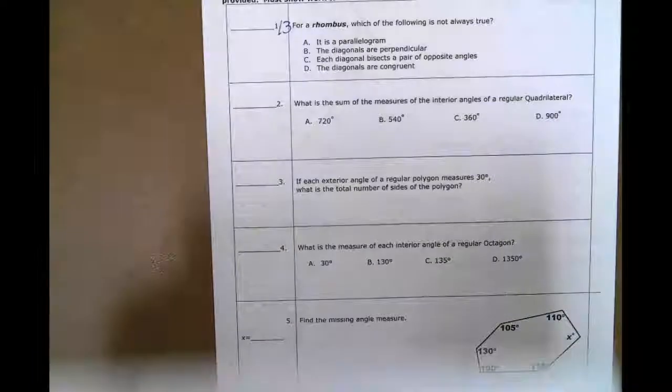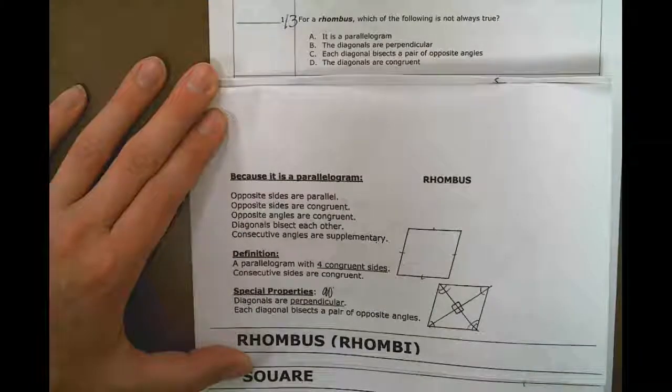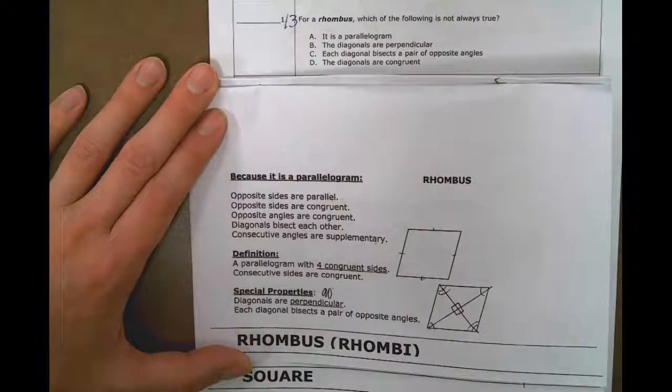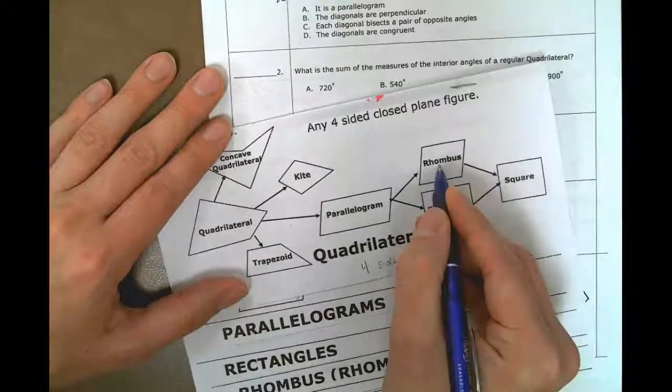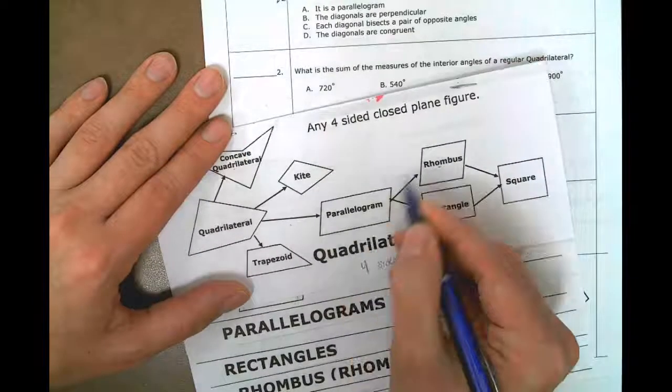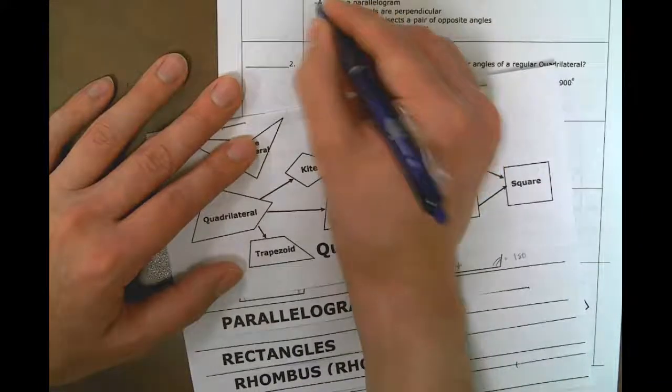Okay. Rhombus. So I'm going to my rhombus notes right here. It says, for a rhombus, which of the following is not always true? A rhombus is always a parallelogram. If you look on the front page, rhombus is a parallelogram. See how the net goes? So we know that is always true. So that's not the correct answer.